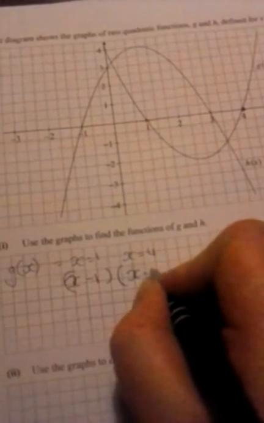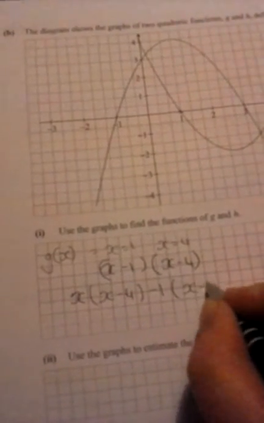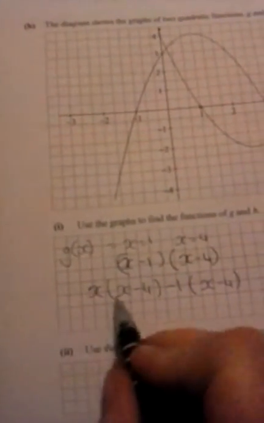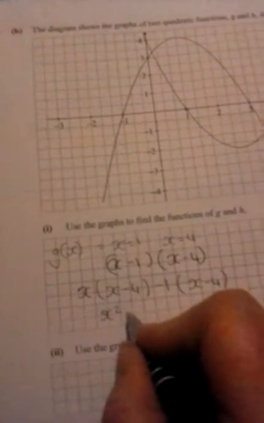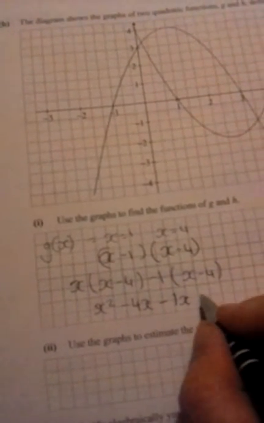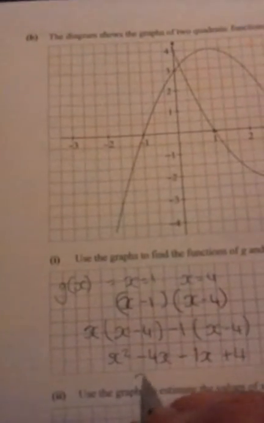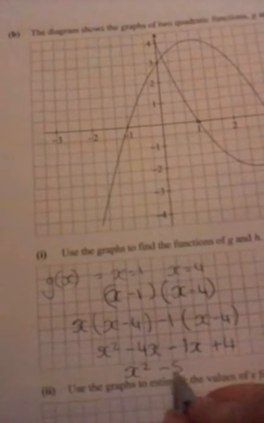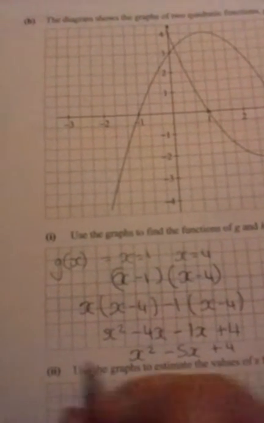Then x minus 1, x minus 4 will give me the function. So just multiplying out two brackets here. x times x is x squared. x times minus 4 is minus 4x. Minus 1 times x is minus 1x. And minus 1 times minus 4 is plus 4. So the function will be x squared minus 5x plus 4. And that is g of x.